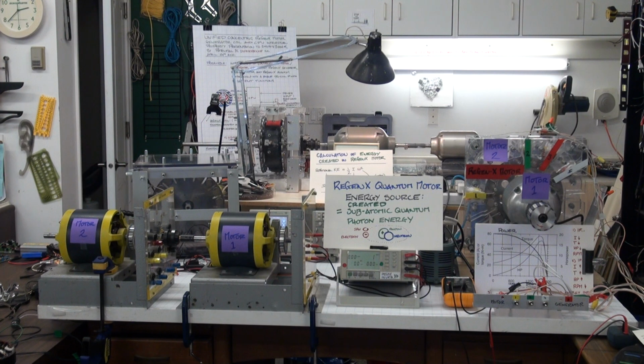And we're going to be talking about, just briefly, the energy source that is required to provide the energy that the quantum motor uses in order to perform work.